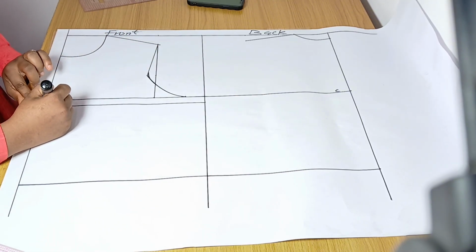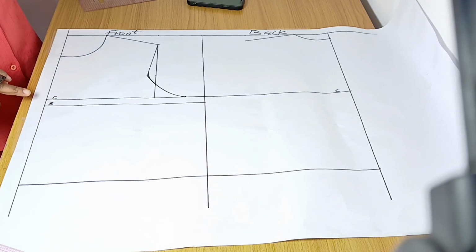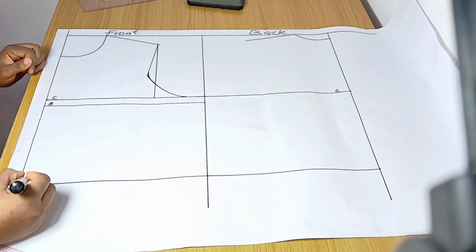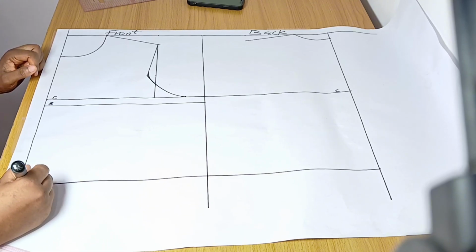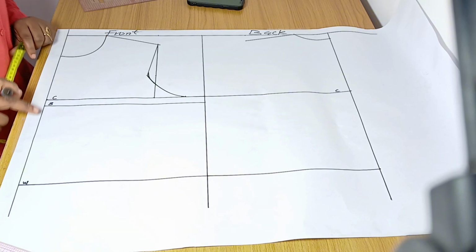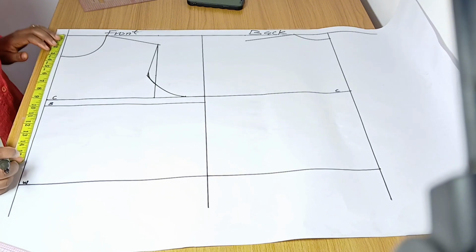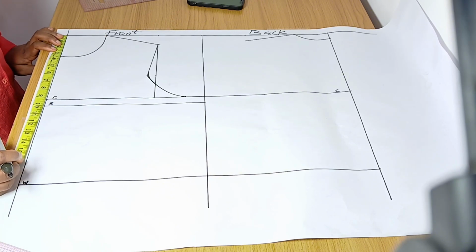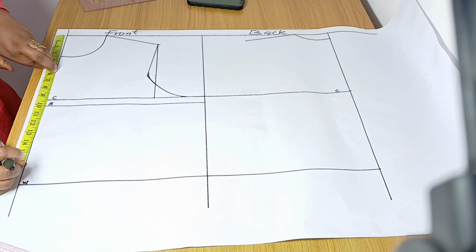So bust length can also be called bust height. Then bust circumference can also be called round bust. So be sure that you know the one we are talking about so that you don't make mistake. So the one we are doing right now is the bust height, which can also be called bust length or shoulder to bust. Anyone that you know, just go ahead and put it down.